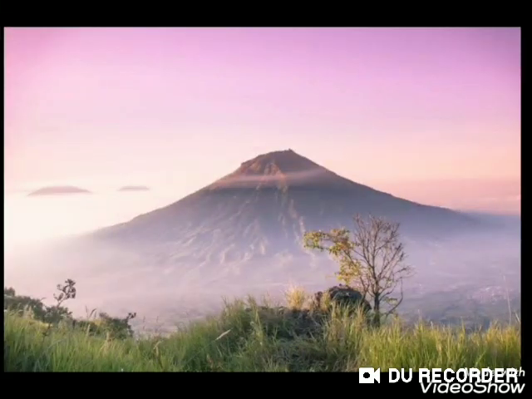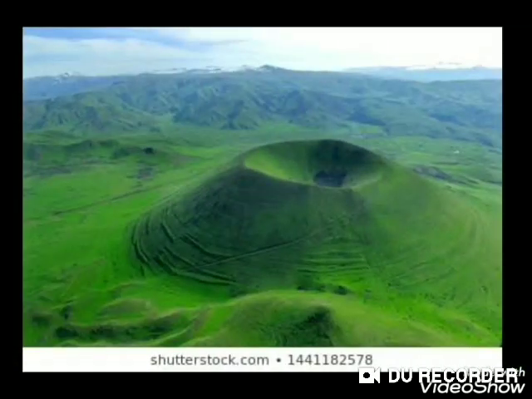This is the picture of the dormant volcano. And this is the picture of extinct volcano. And children, you will see in the text that I have underlined certain important points. Please go through them, learn them and revise them. It will help you to understand the lesson better.